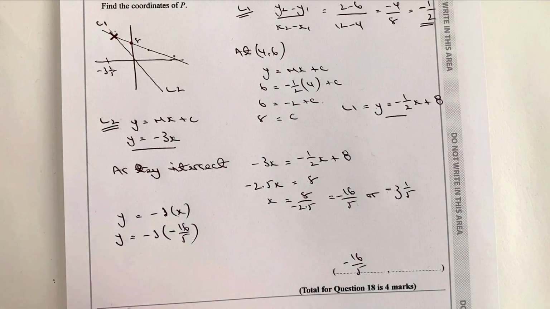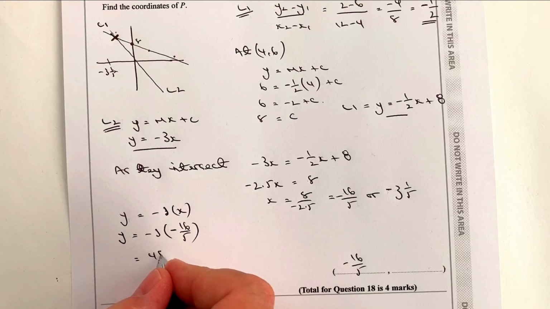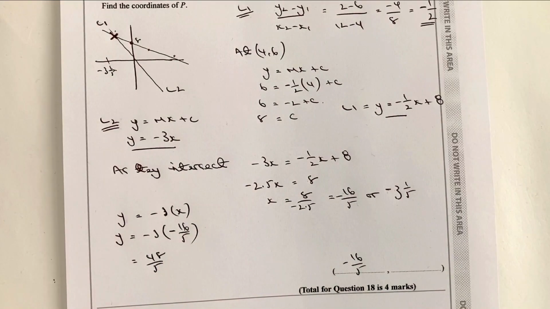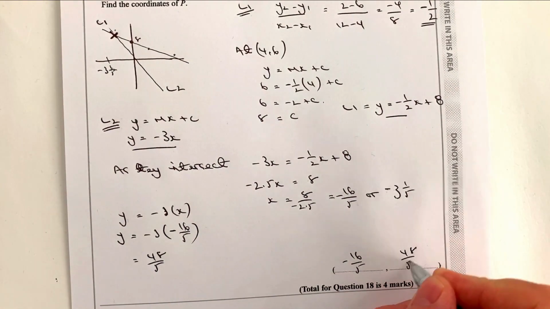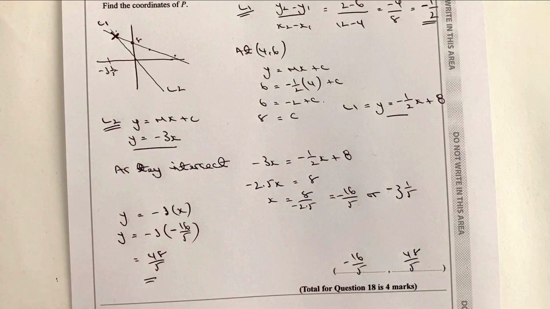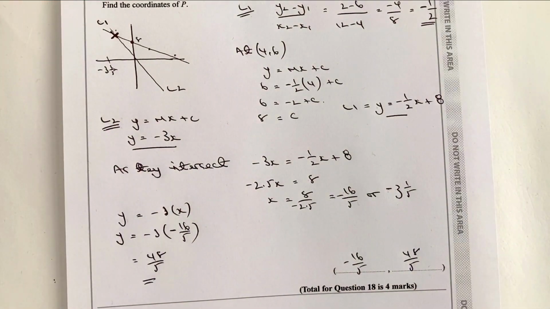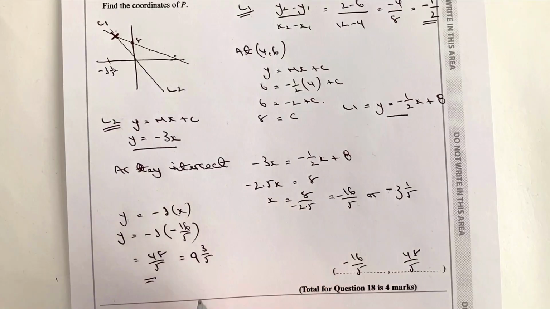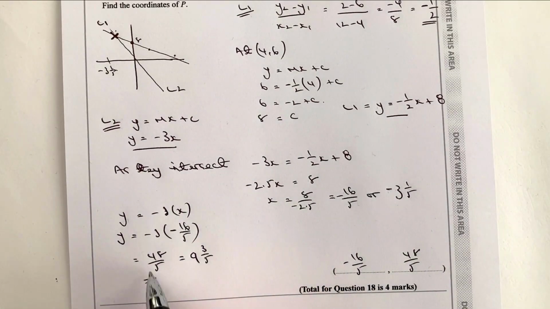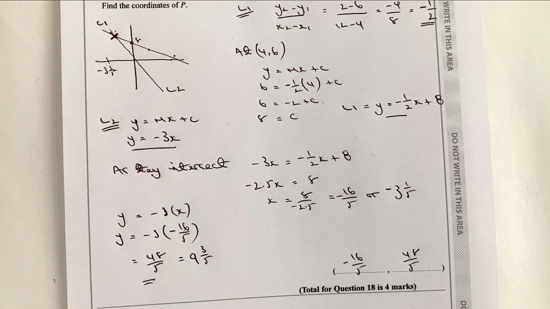It's going to give you a positive value, 48 over 5, and that would be perfectly fine for this particular answer. 48 over 5 is very close to 9 3/5. 5 goes into 48 9 times, with 3 remainder.